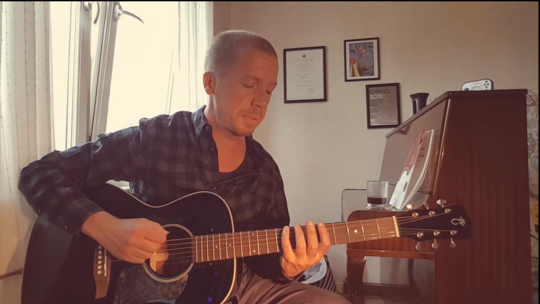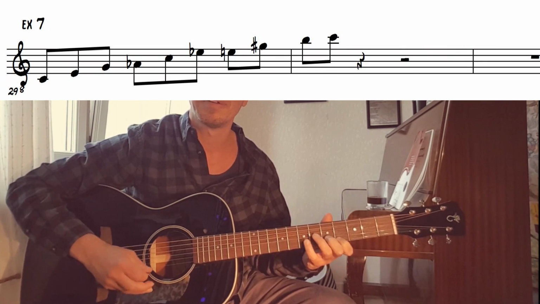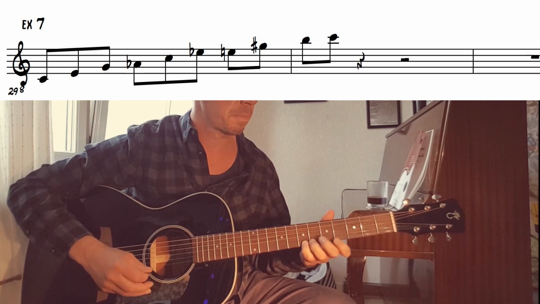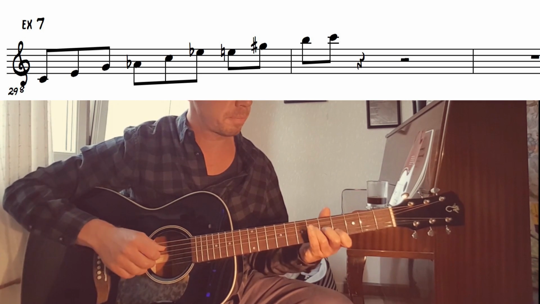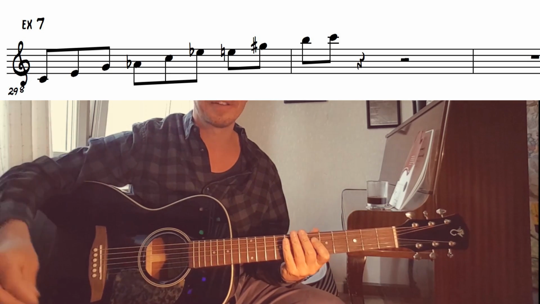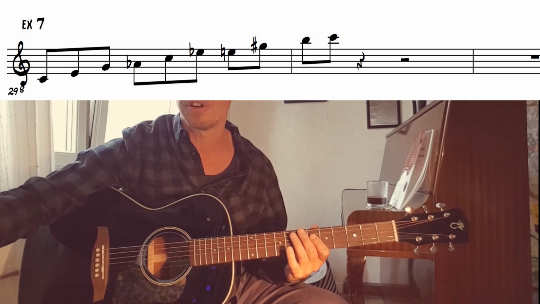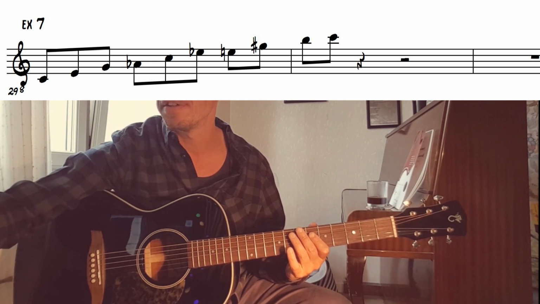So the next example, I'm going to create a triad from each note. So C, A flat, and E. And then I'm back. So it's 3 triads, right? Very cinematic sounding to me. Sounds kind of like Star Wars sometimes, I think. So listen.